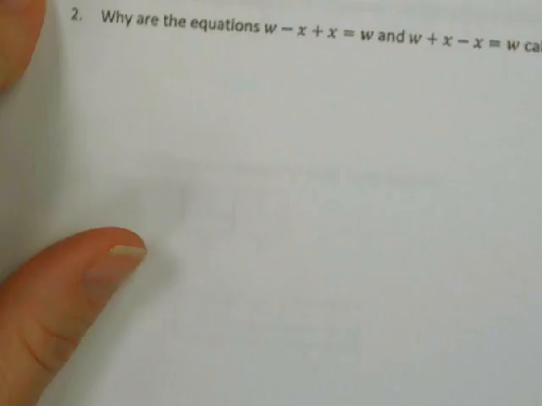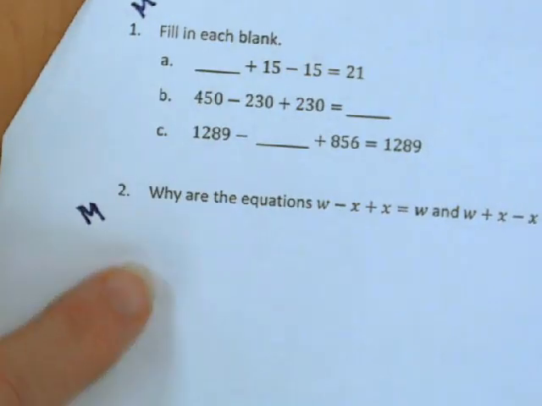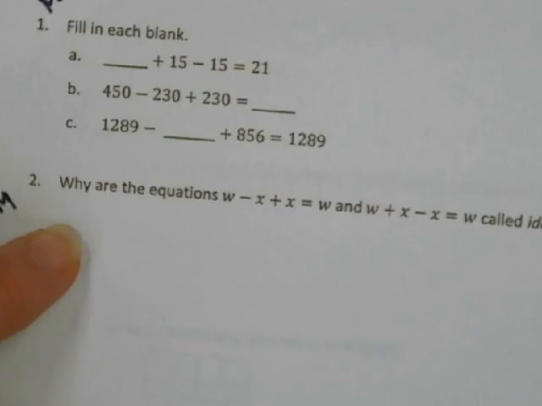So now we'll look at the problem set for Lesson 1. For the problem set, number 1, A, B, and C is a must, and also number 2 is a must. Notice number 2, they're asking a question that you want to answer in your own words.